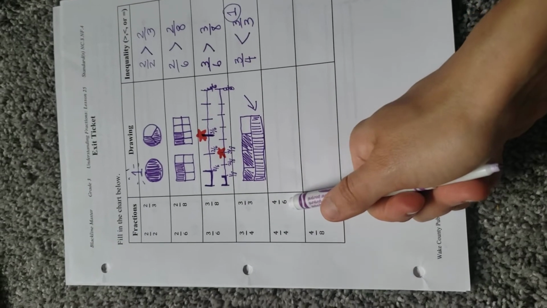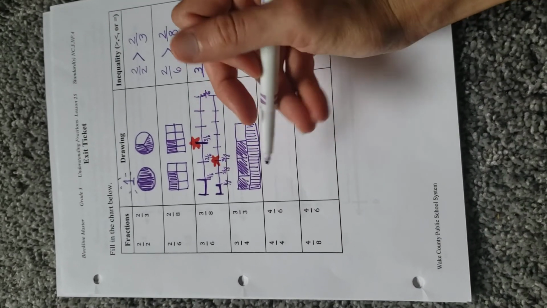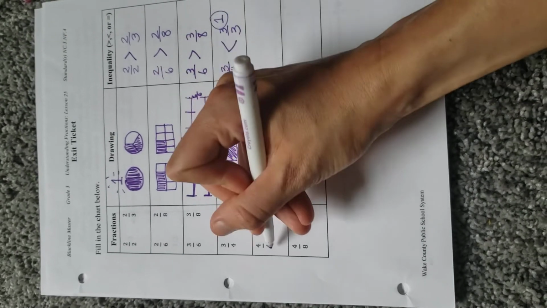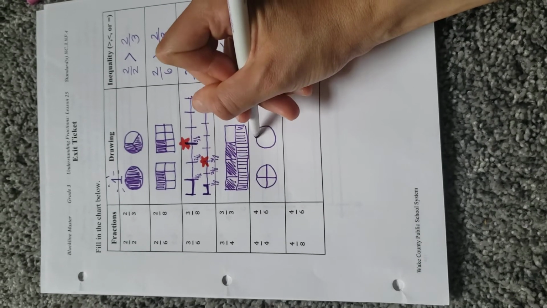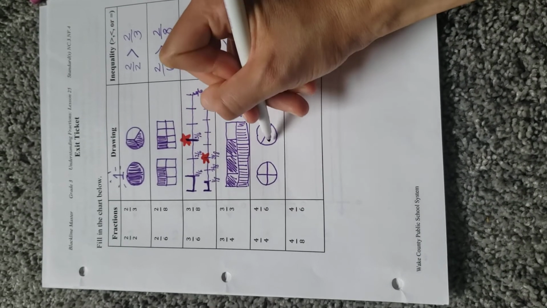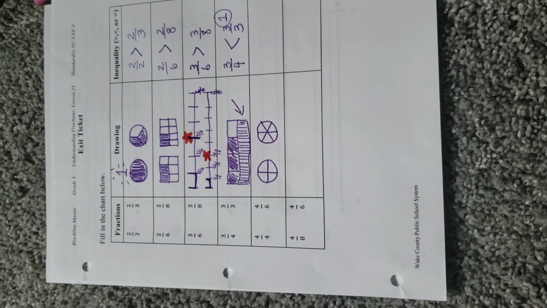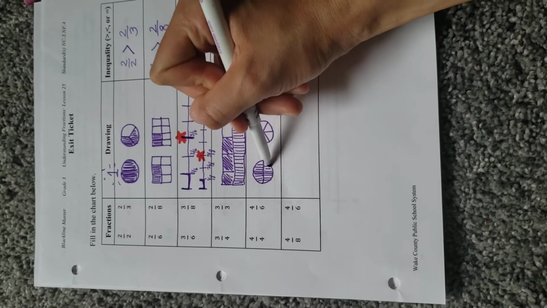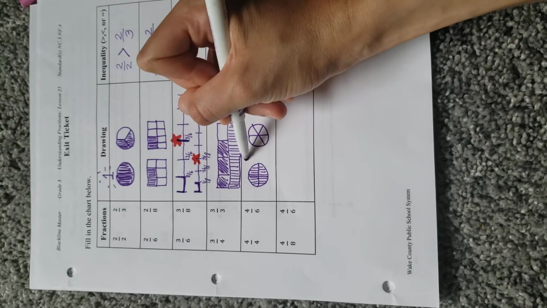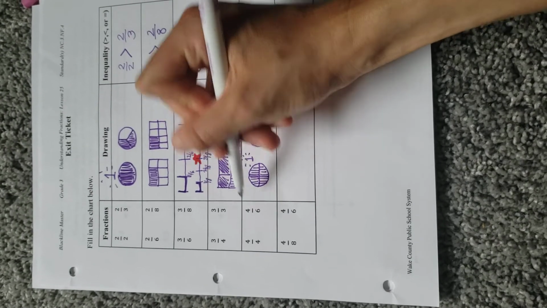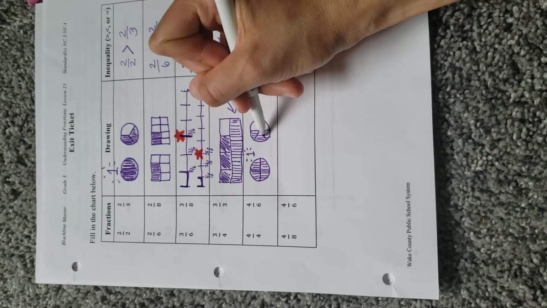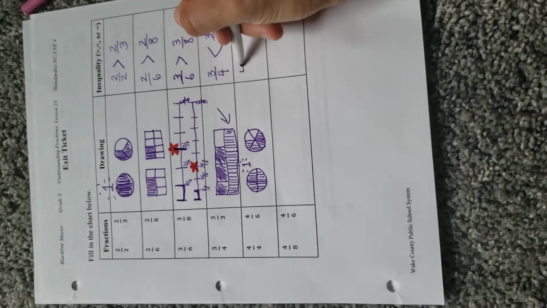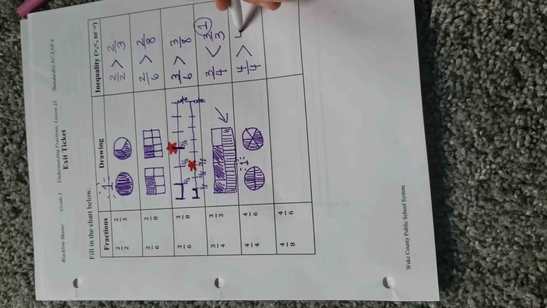4/4 versus 4/6. Let's see. Let's use circles this time. I'll partition the first one into fourths because the denominator is 4. And to partition a circle into sixths, we need to do an X first and then a line through the middle. 1/4, 2/4, 3/4, 4/4. That's a whole. 1 whole. 4/6: 1/6, 2/6, 3/6, 4/6. You can see that 1 whole is greater. 4 out of 4 is greater than 4 out of 6.